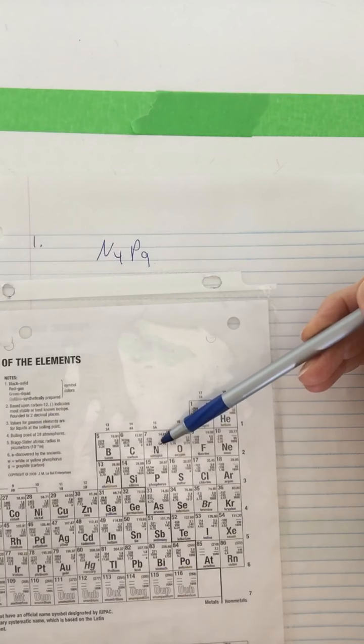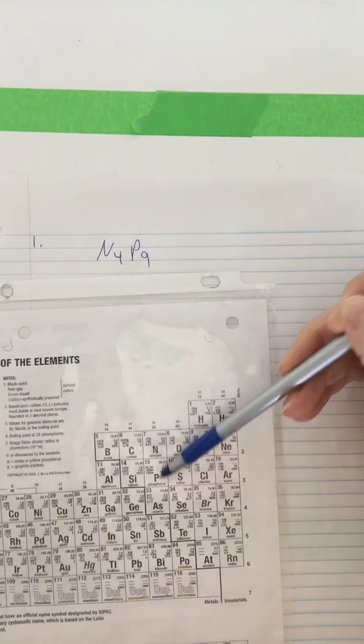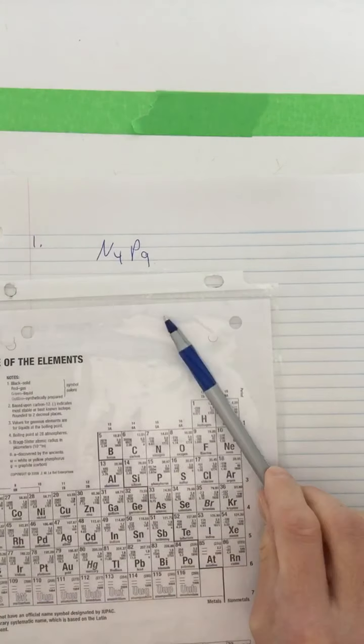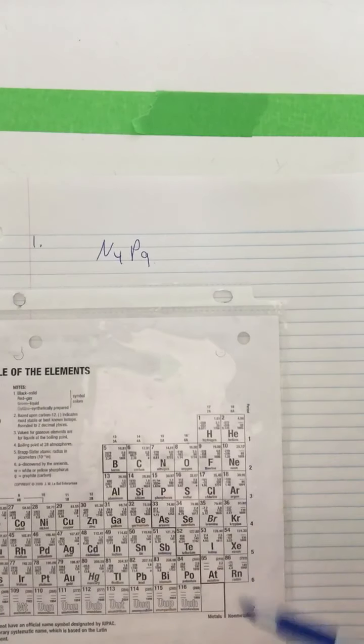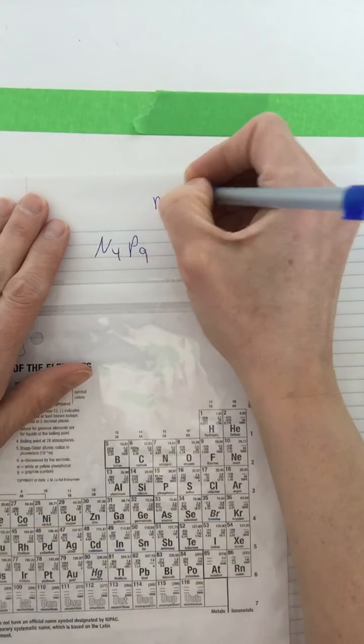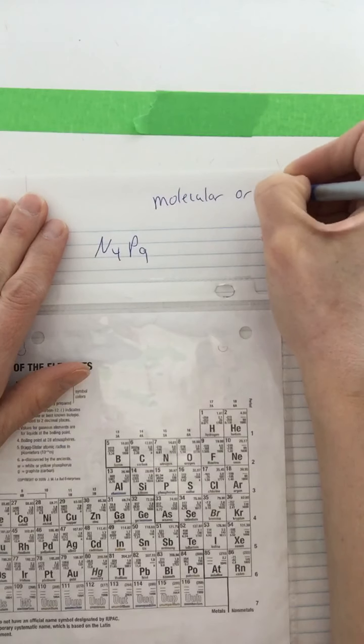So when we look at the periodic table, we can see where N is here, okay? N for nitrogen, and P is here for phosphorus. N and P, they're both nonmetals. So two nonmetals, it makes a molecular compound. So this is molecular or covalent.